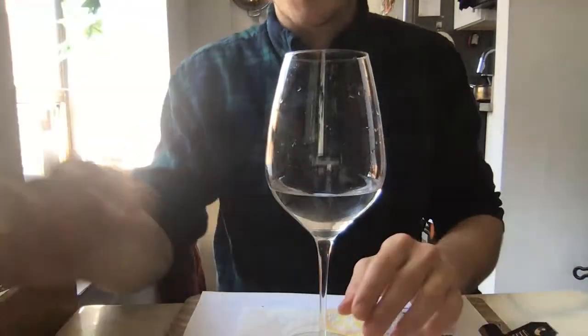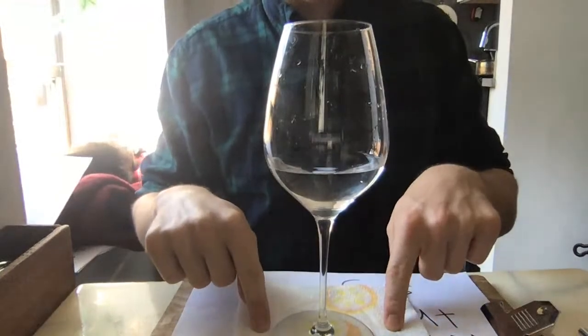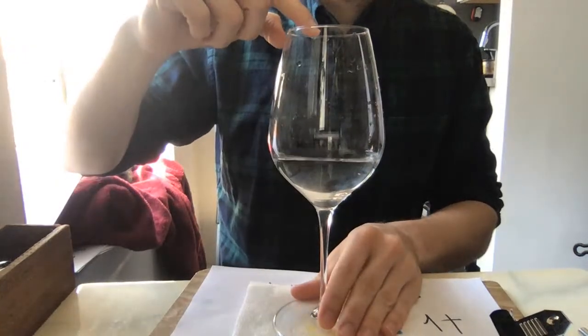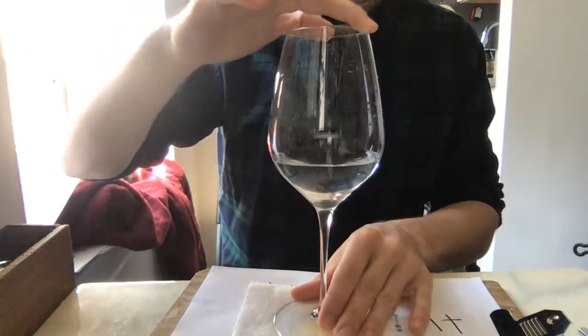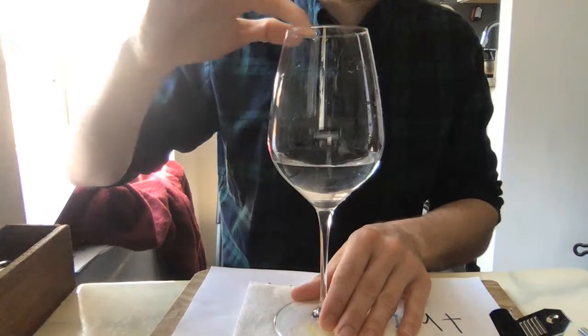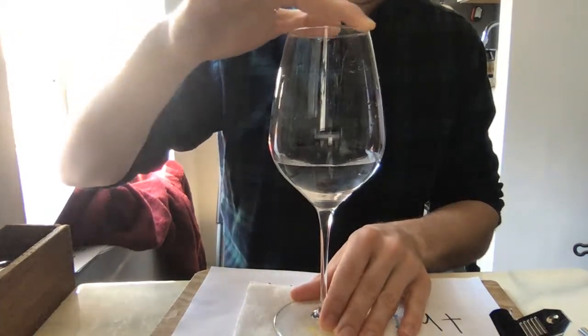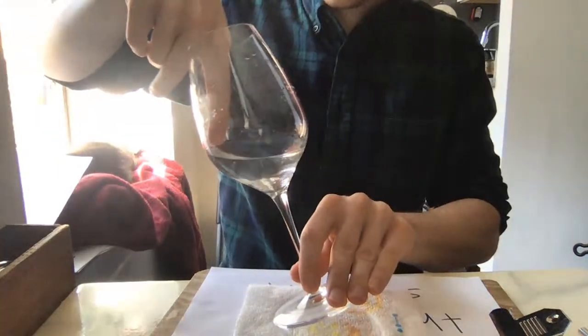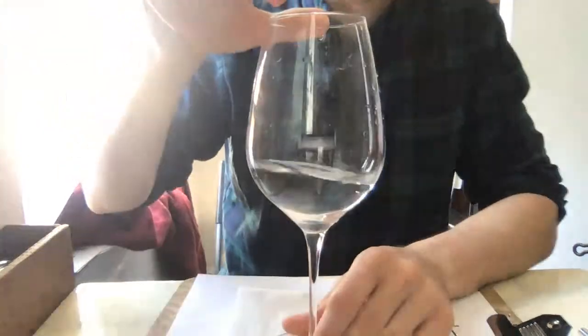I have this wine glass here. It's filled with just a bit of water and it's set on top of this napkin. I'm just gonna wet my finger with just a little bit of water. I'm gonna place it here and I'm just gonna go around the wine glass in a circle. I want you to listen. Put your volume all the way up. I wanna make sure you hear this.